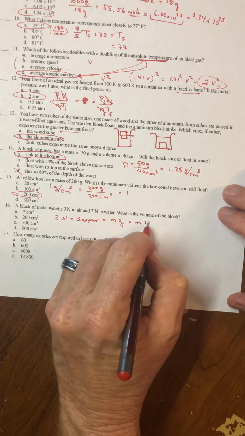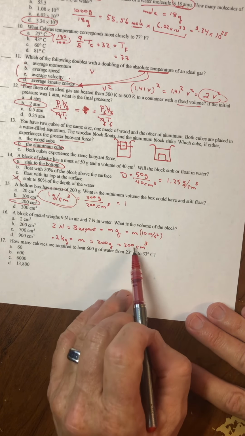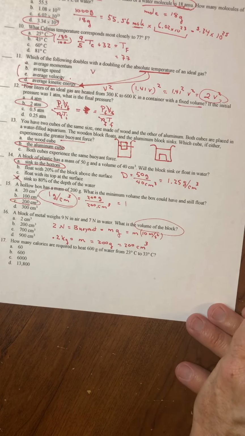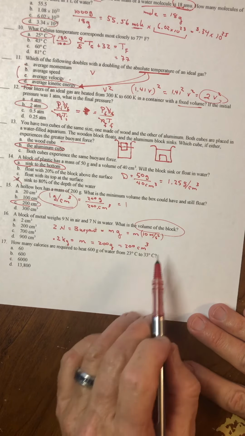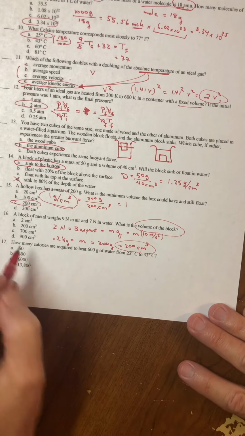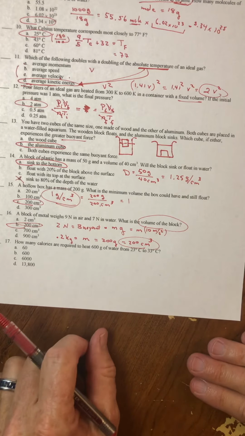And again, knowing the density of water is 1 gram per cubic centimeter, we're really saying this is the equivalent of a volume of 200 cubic centimeters. So the 200 cubic centimeters is being displaced, and the reason it's being displaced is because the block is there. So that is the volume of the block. It's metal, right? So it sinks. If it didn't sink, it would be 0 here. This must be then the volume displaced. So 16 would be B.